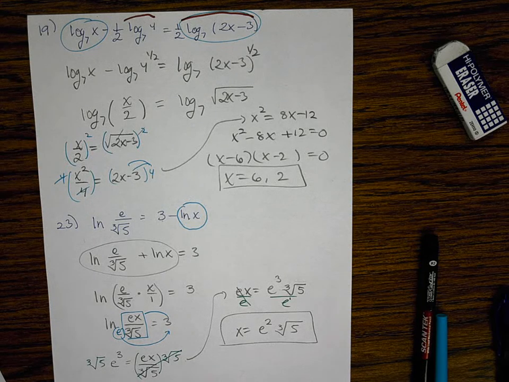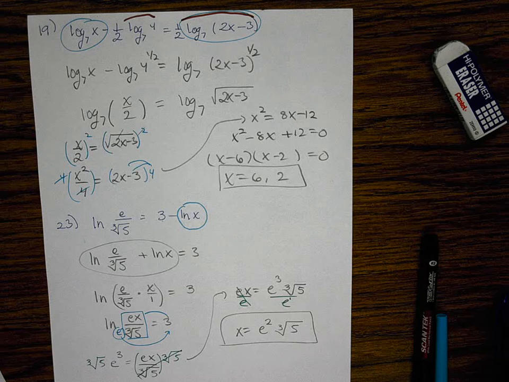All right, that is it for this section of homework questions.